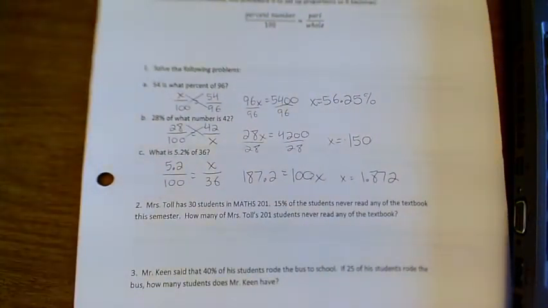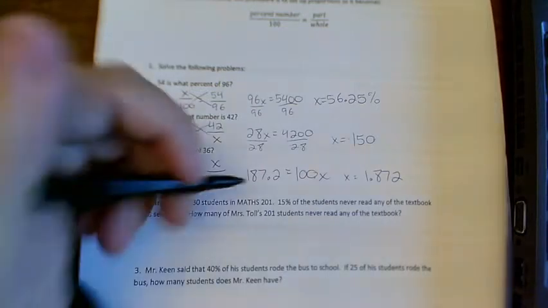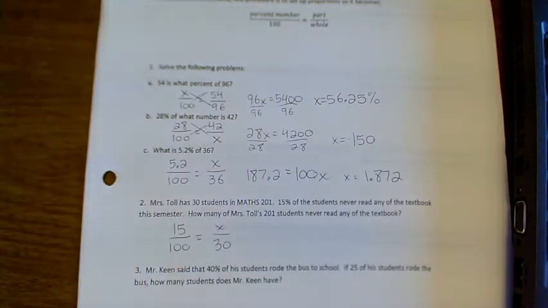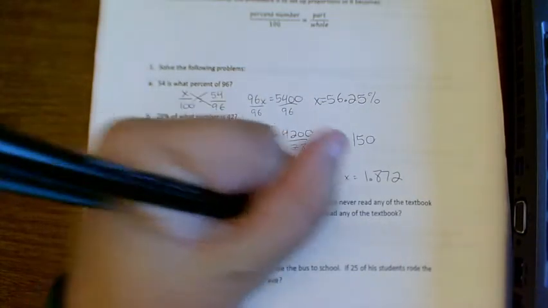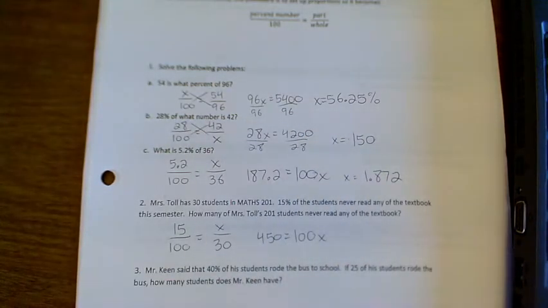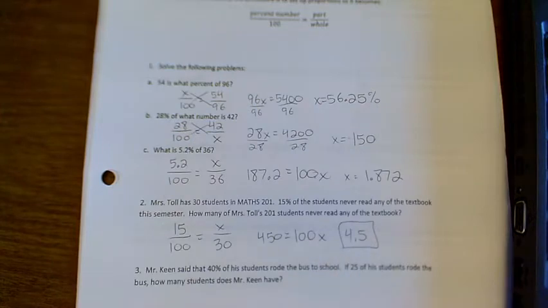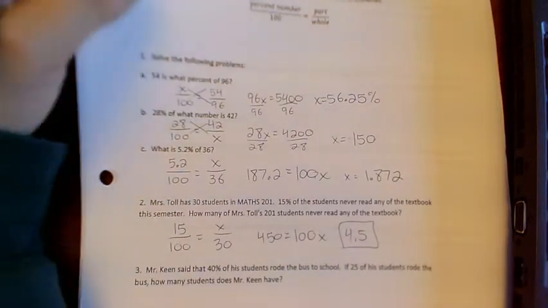Okay, so here we go. Number 2. Ms. Toll has 30 students. 15% have never read a textbook. How many of Mrs. Toll's students never read the textbook? So 15% out of 100. 30 total students. So how many students? What part are we looking for? So to solve this, 15 times 30 is 450. 100x. So divide by 100. That's technically 4.5 people would be the answer. We would round that up to 5 because you can't have half of a person. So 4.5 or 5 on that one.